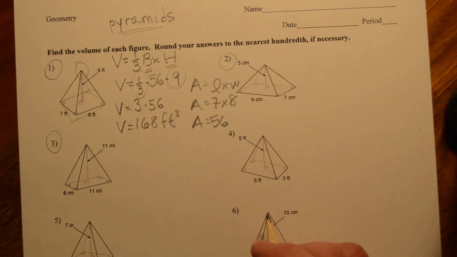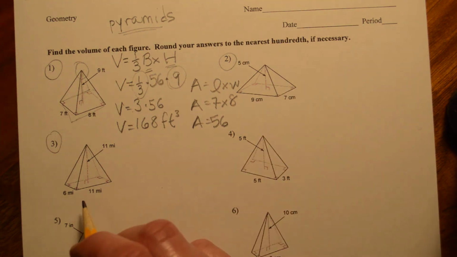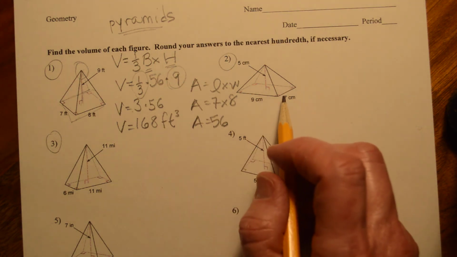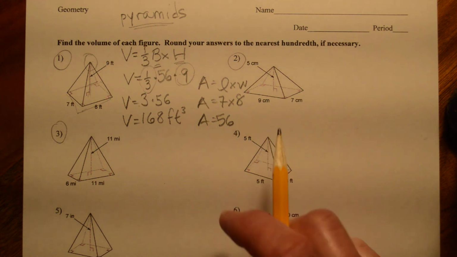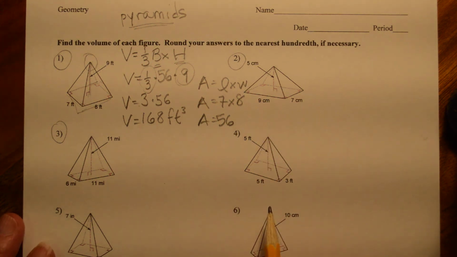I want you to try problem number 2. These are pretty easy because they're exactly the same. It's just different measurements for the height and the dimensions of the base. So pause for just a second, and I want you to do 2 and 3 on your own.